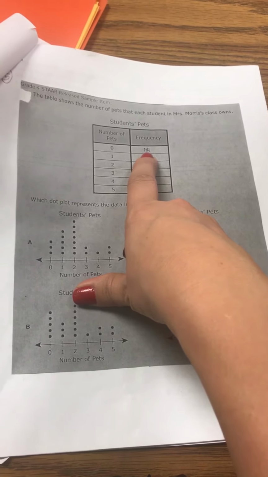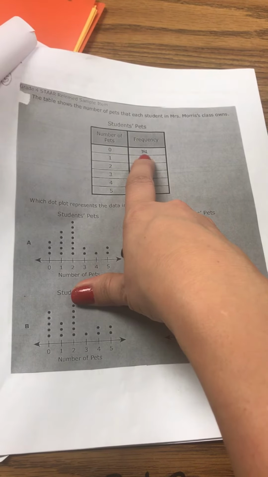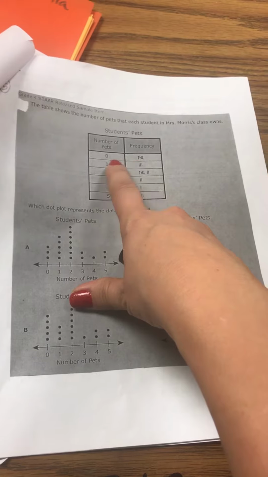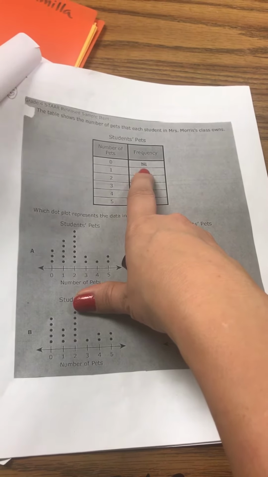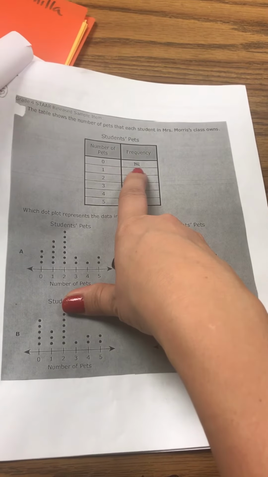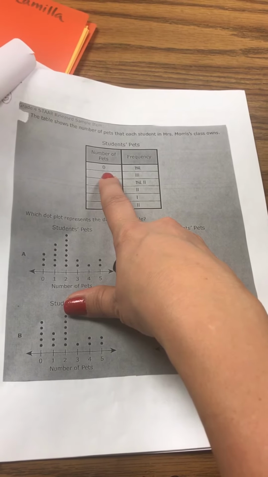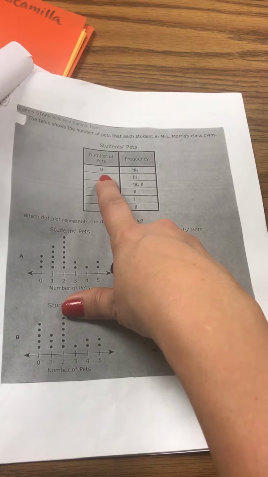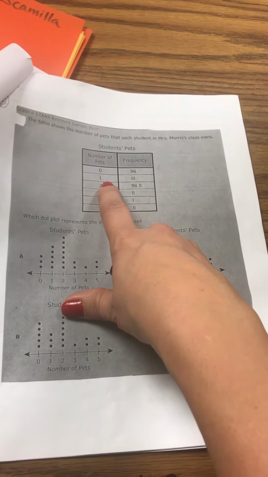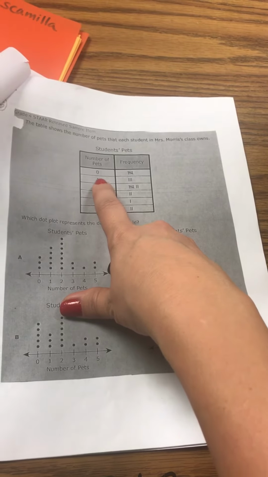How many students have 0 pets? So in this particular example, 5 students have 0 pets. Okay? 3 students have 1 pet. And so you're just wanting to make sure that you're matching up.